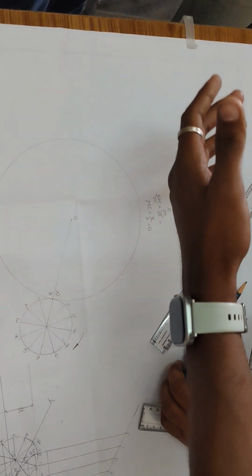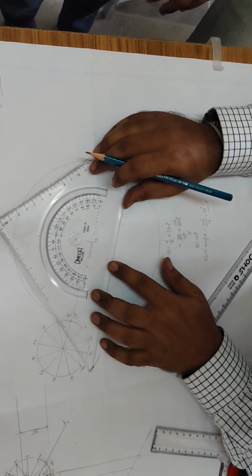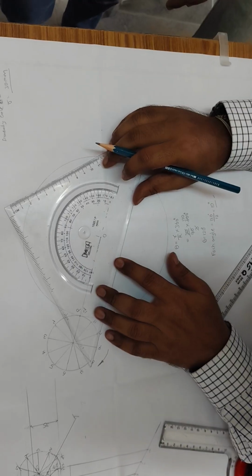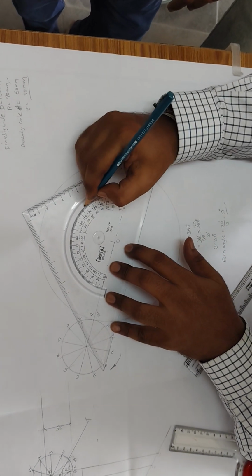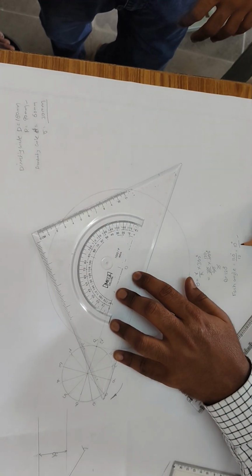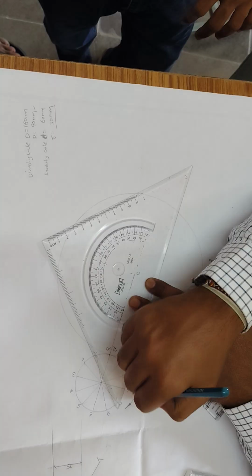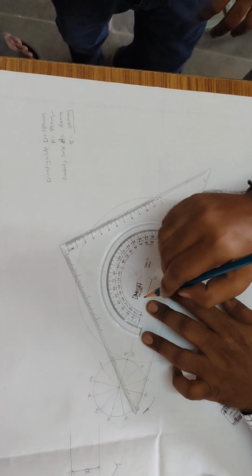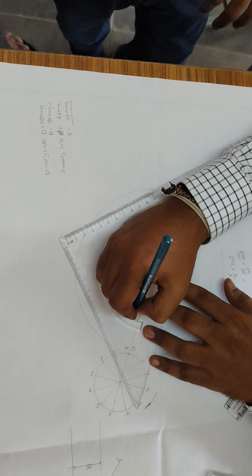Take a protractor. What is an angle? 120 degrees. For one complete revolution, it takes an angle of 120. Each angle will be 10 degrees approximately. We are dividing the circle into 12 parts, so each angle will be 120 divided by 12. Each angle will be 10 degrees. So we are taking 10 degrees for each angle.